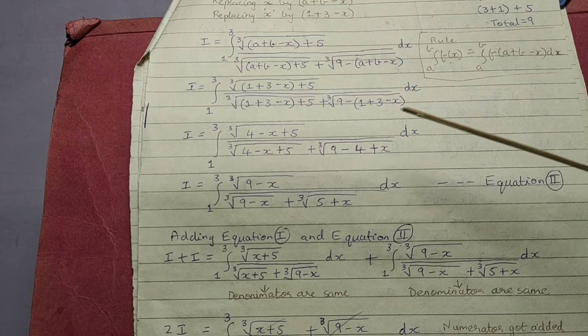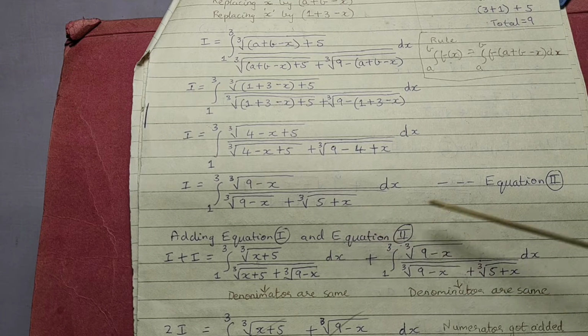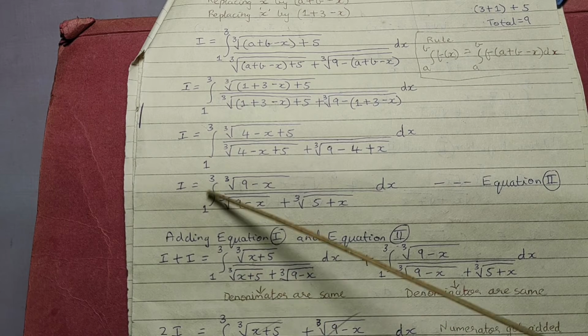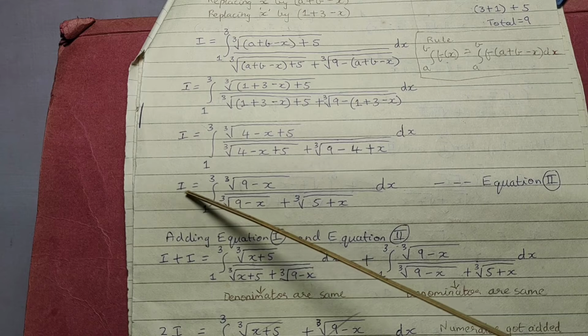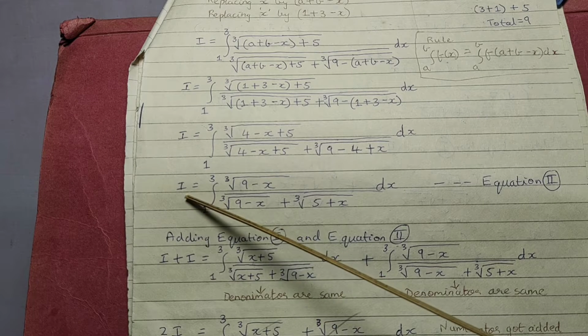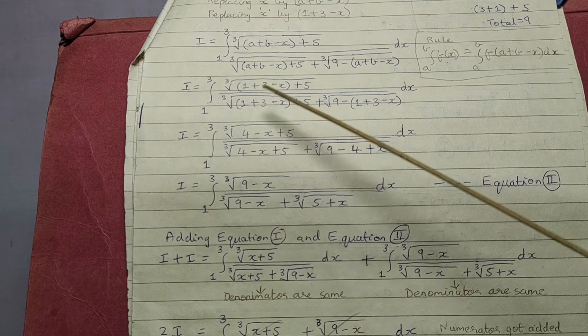Okay, equation 1 is the question itself. So adding the question and this equation 2, you will get I plus I. On the left hand side it would be I and one more I. In the question, I is there on the left hand side, and here also there is I. So I plus I. Then you have to write the question.